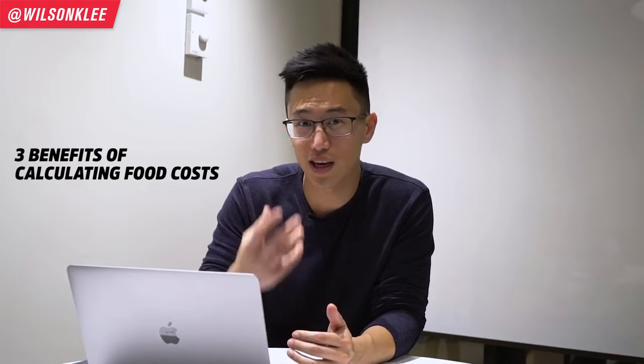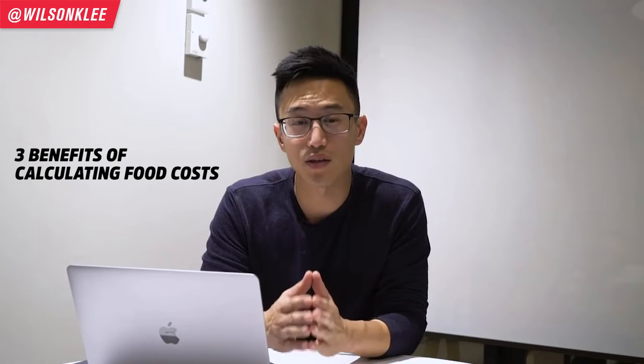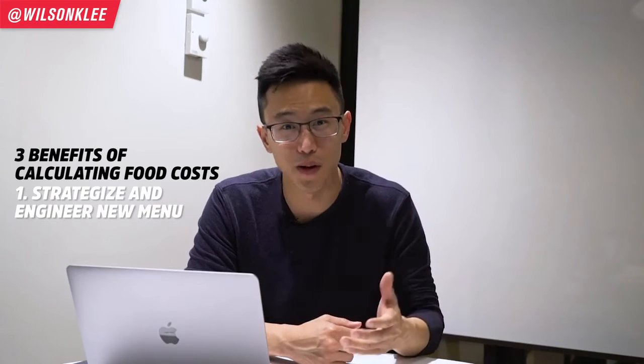So now that you understand why food cost is so important, I also want to bring to you the three benefits of actually understanding it, okay? The first benefit is that you can strategize and engineer a new menu. There are items on your menu that once you calculate the food cost, you would know that does not make sense, because every time you sell one, you're losing money.